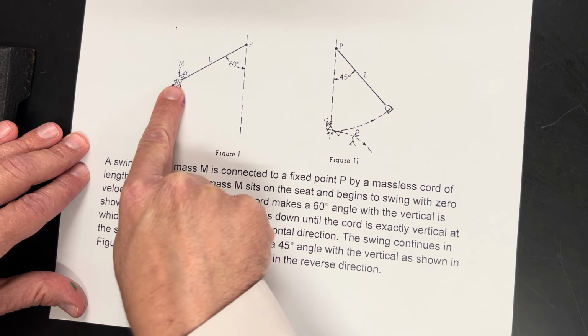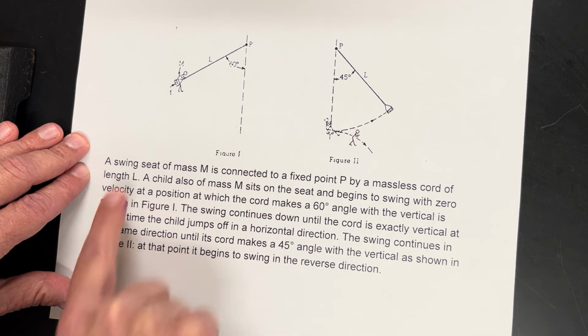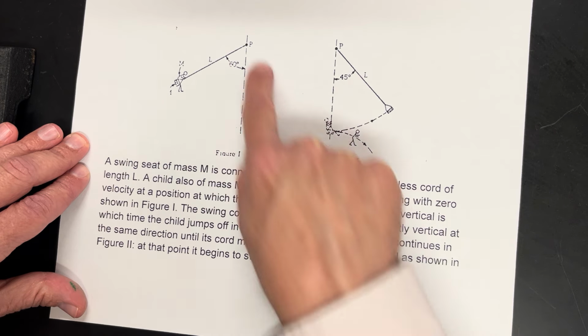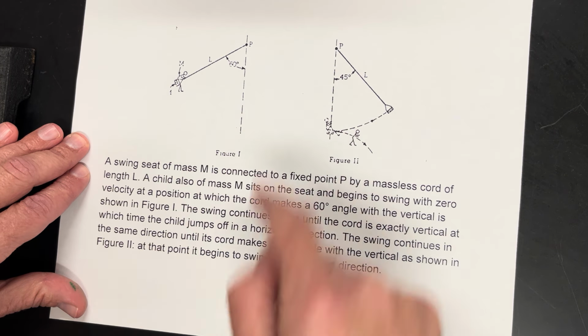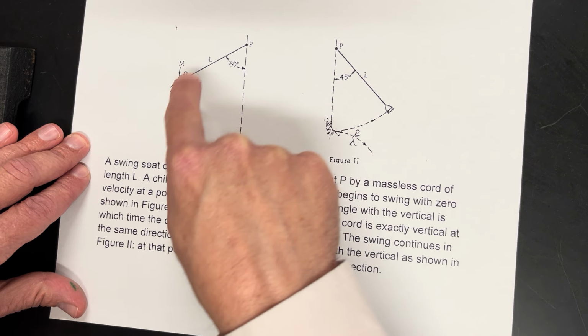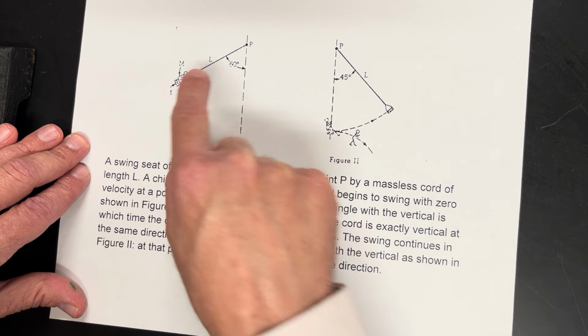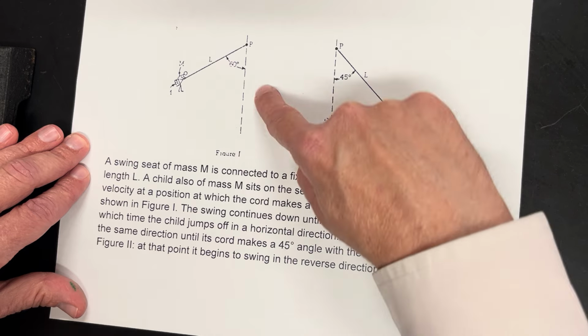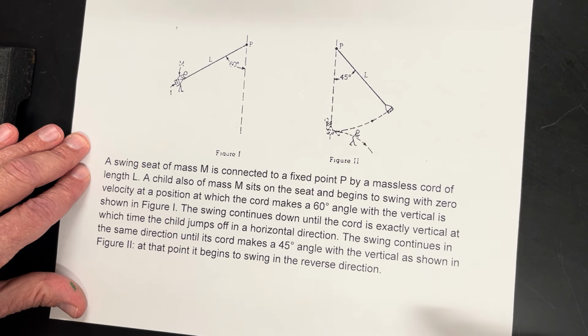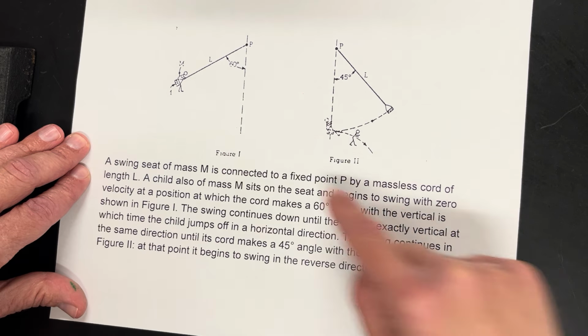So we've got a swing seat of mass m connected to a fixed point P by a massless cord of length L, and a child, also of mass m, so we've got mass m and mass m, sits on the seat and begins to swing with zero velocity to begin with at a position at which the cord makes a 60-degree angle with the vertical, as shown in figure 1.